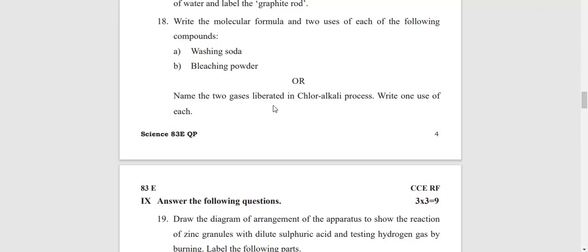So, write one use of each. Chlorine gas is used to kill the germs present in the water, and hydrogen gas is used as rocket fuel. That also you can write. Chlorine is also used to make PVC, polyvinyl chloride, etc. Now the next question.